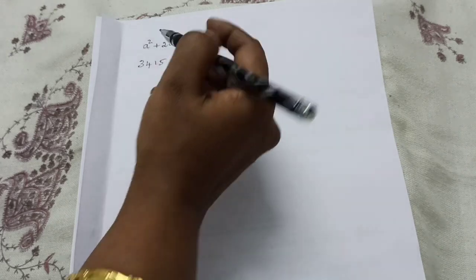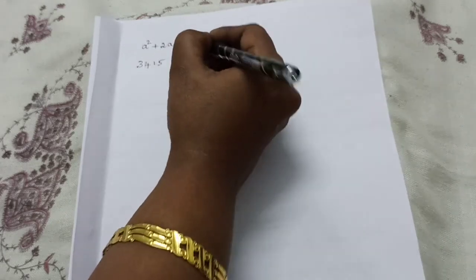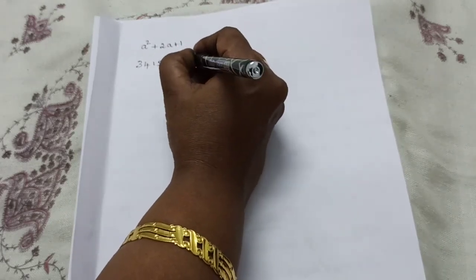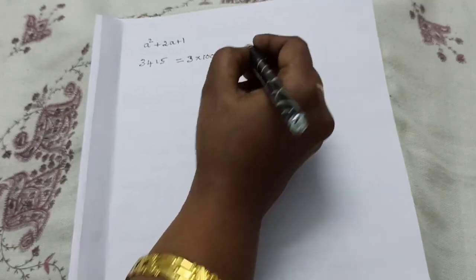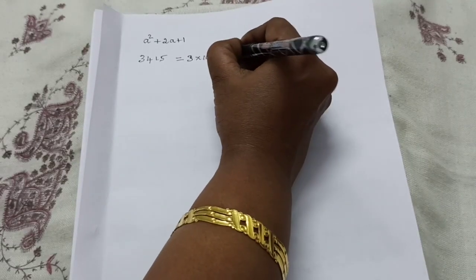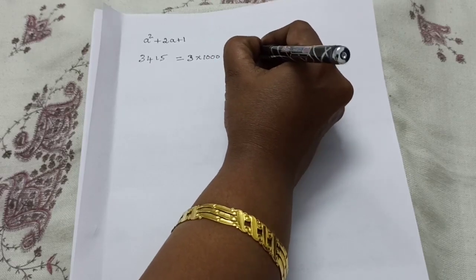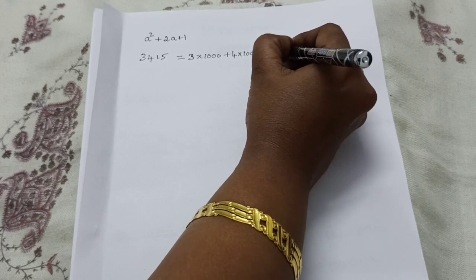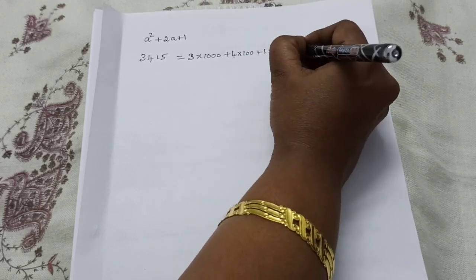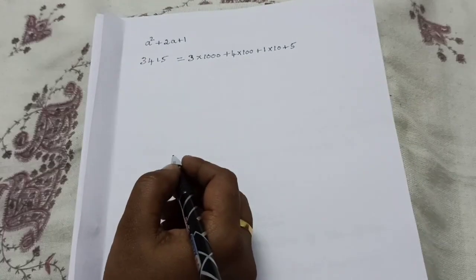How can we write this? 3 into 1000, plus 4 into 100, plus 1 into 10, plus 5. Like this we can write it.